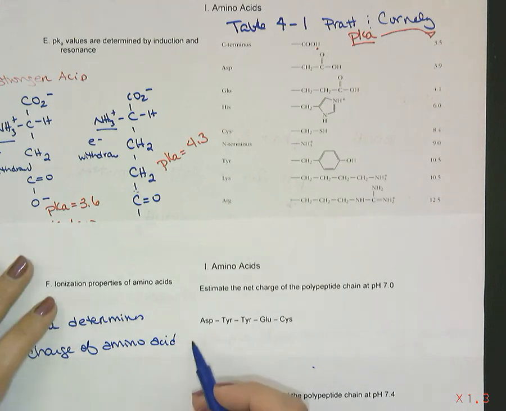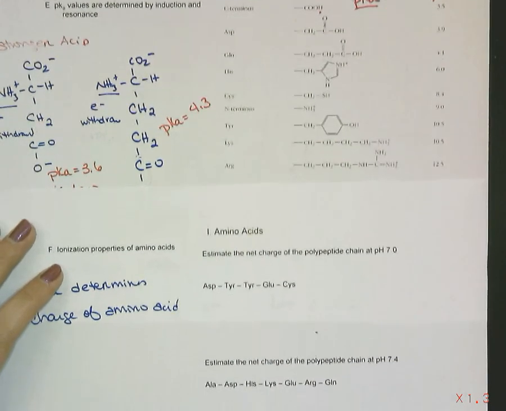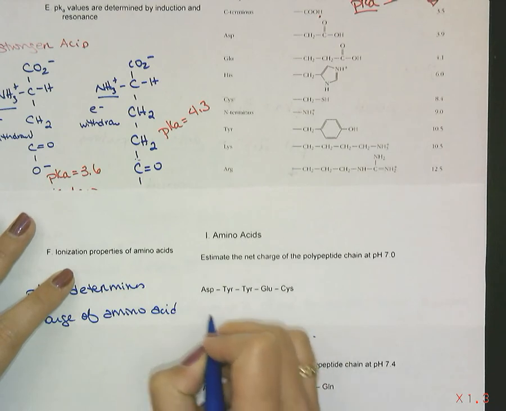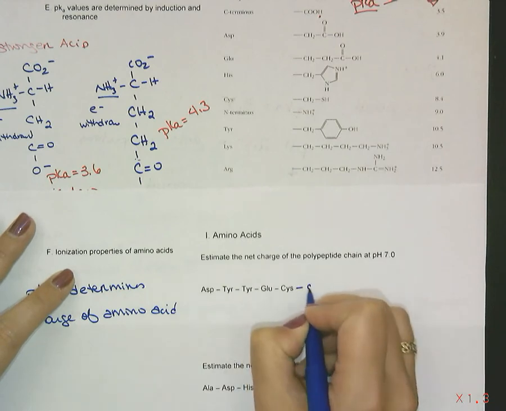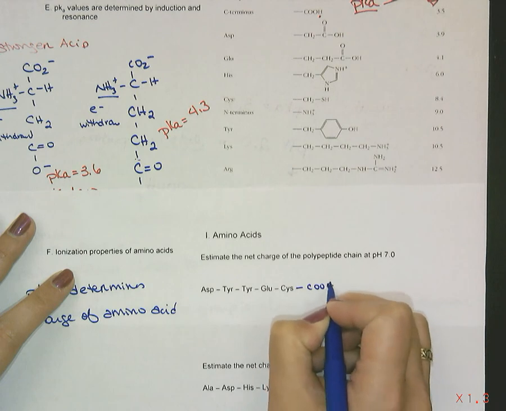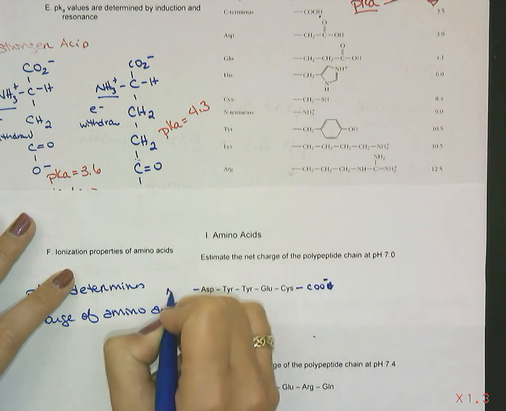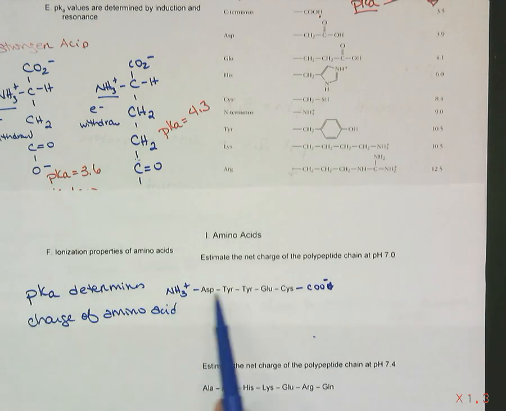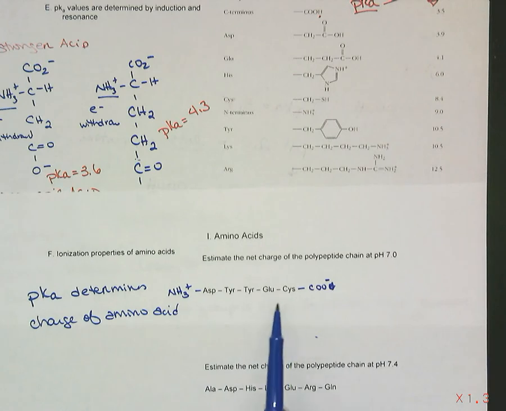So I'm going to redraw this right underneath it. Right, so I have the amine end, my 1, 2, 3, 4, 5 amino acids, then my carboxylic acid end in shorthand. So what I want you to do is we'll make a little table.